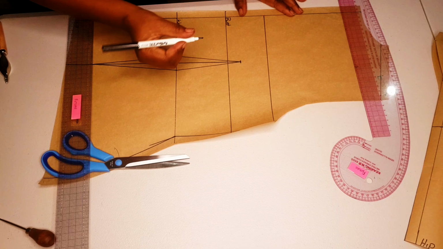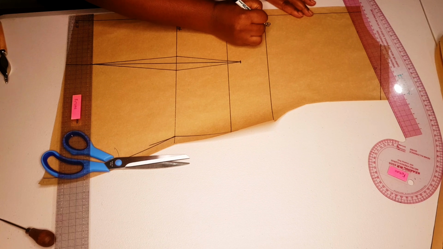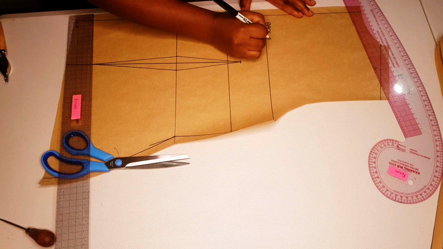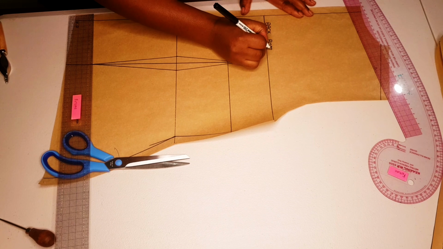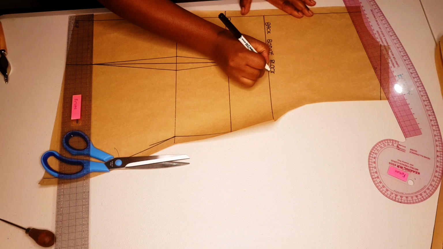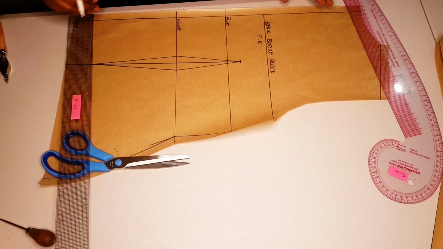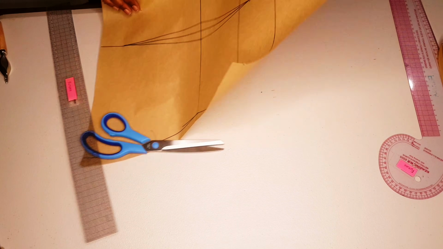Now we're going to label this pattern. So this is our back bodice. I'm just going to put my initials so that I know the pattern is mine. So that's our back done.